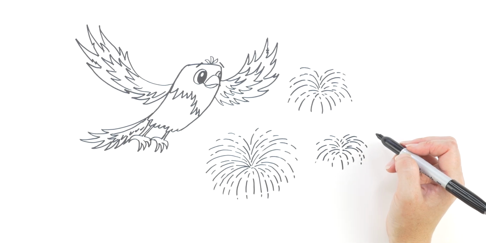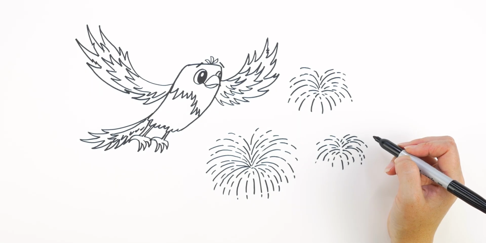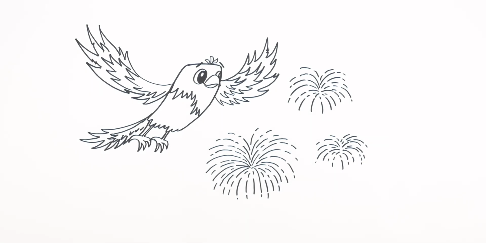All right, illustrators, there we have the outline of our bald eagle with fireworks. Now what we are going to do is add some color. So go ahead and grab your crayons, markers, colored pencils, anything that you'd like. This is what I chose to do.